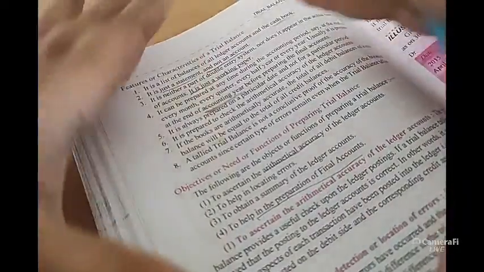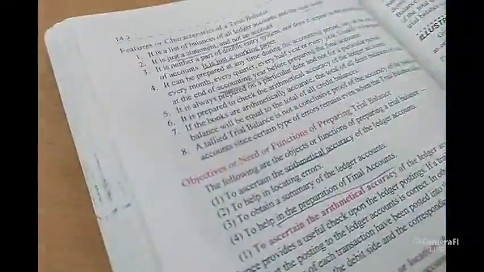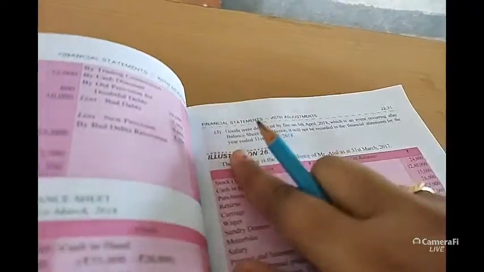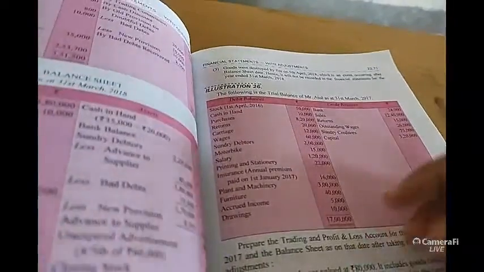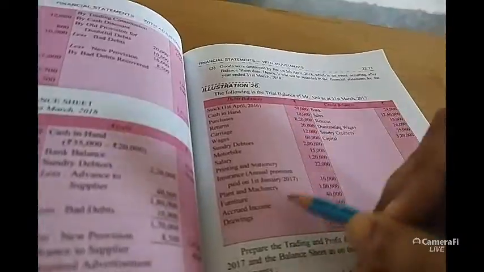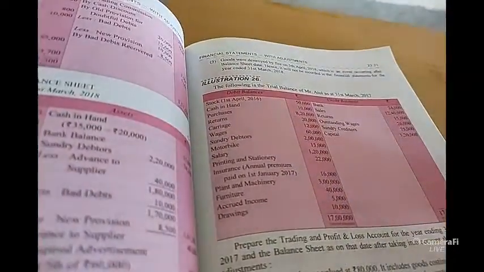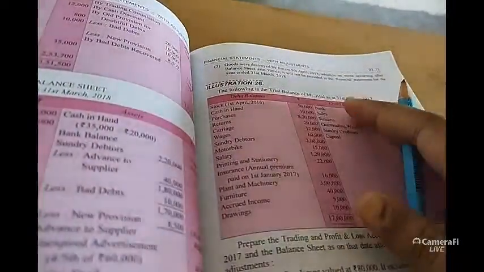You will see that a trial balance is given, and from the trial balance you have to make the financial statements, which means the final accounts. The trial balance is given, and from here you will be making your trading and P&L account. So for that you must learn the trial balance first.